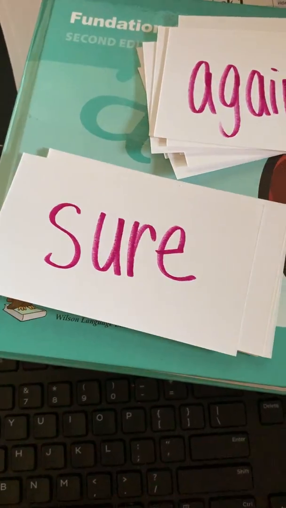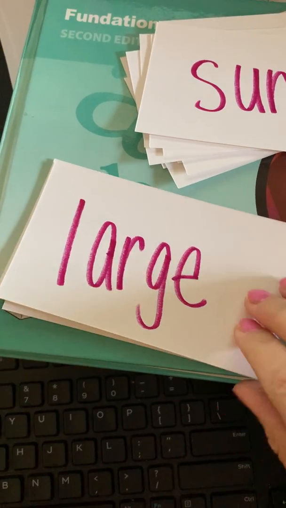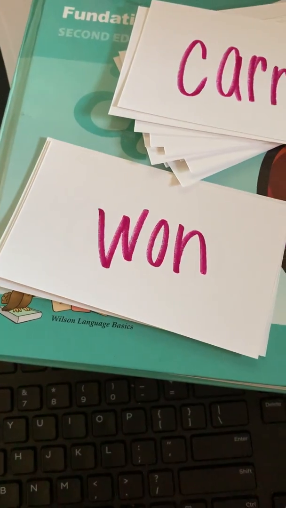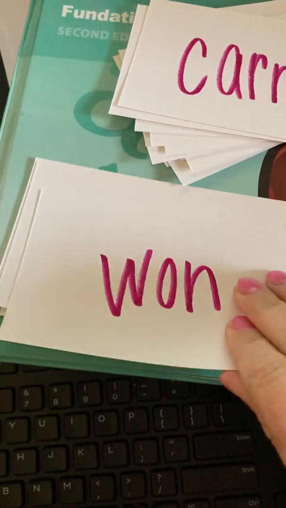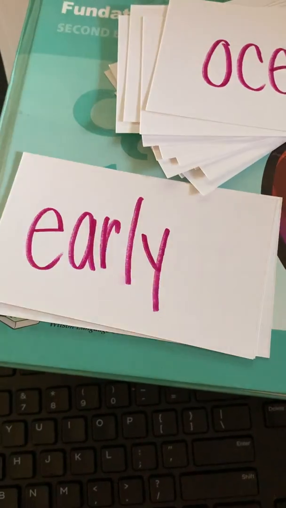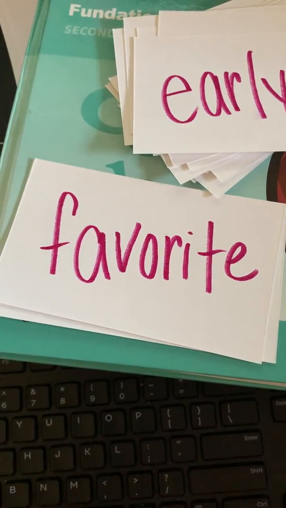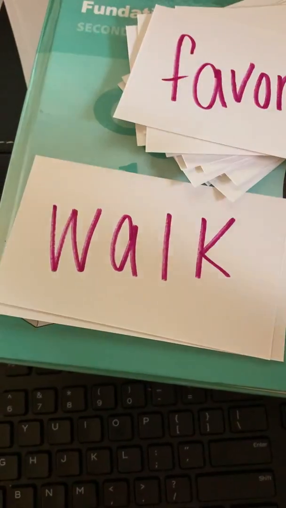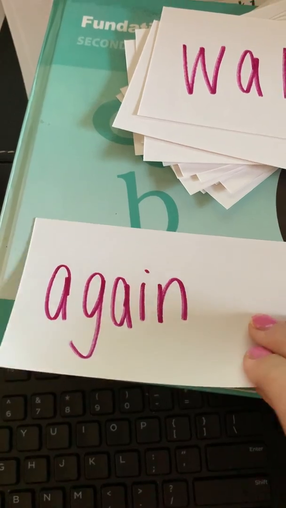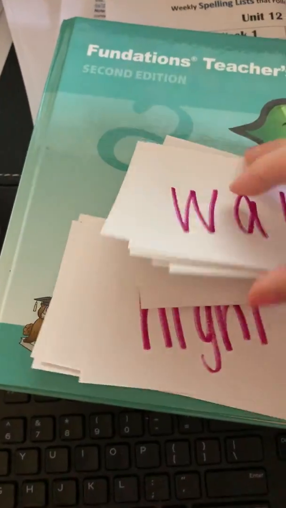Against, sure, large, carry, one, ocean, early, favorite, walk, again.